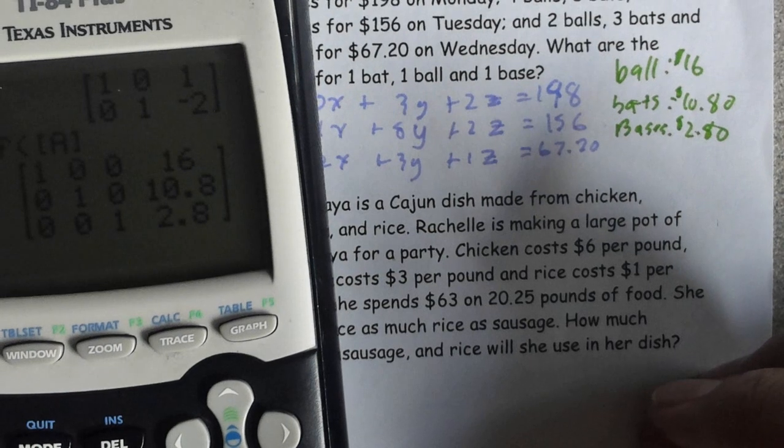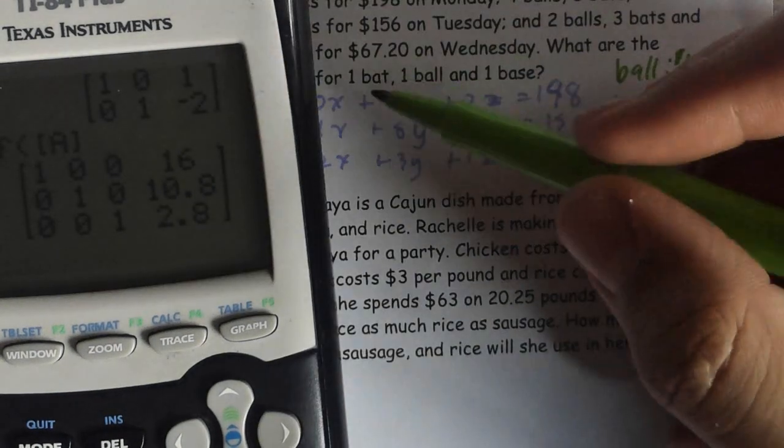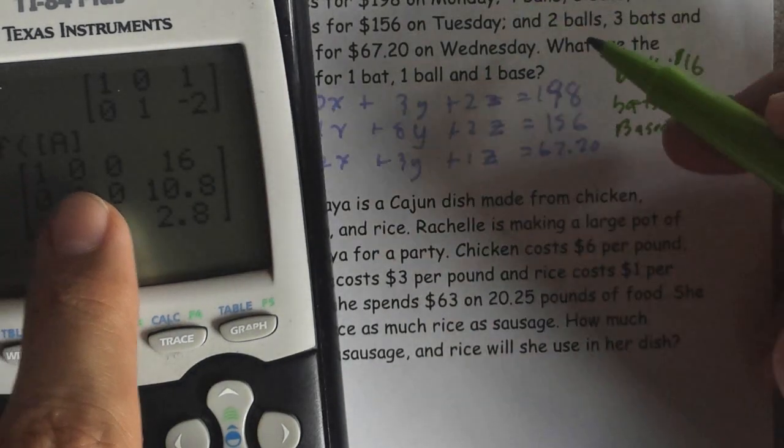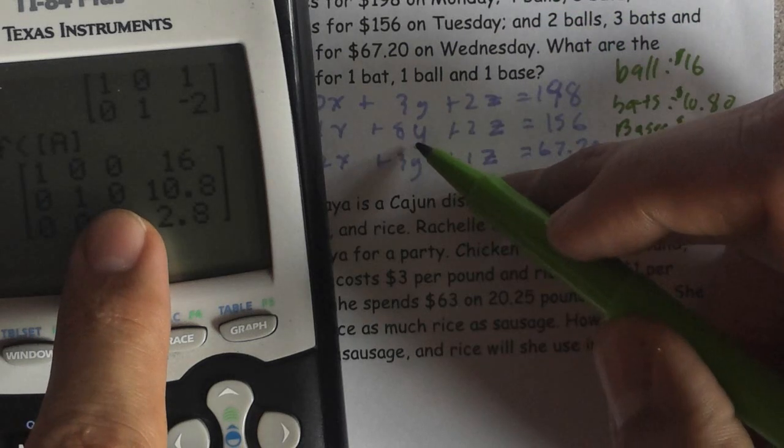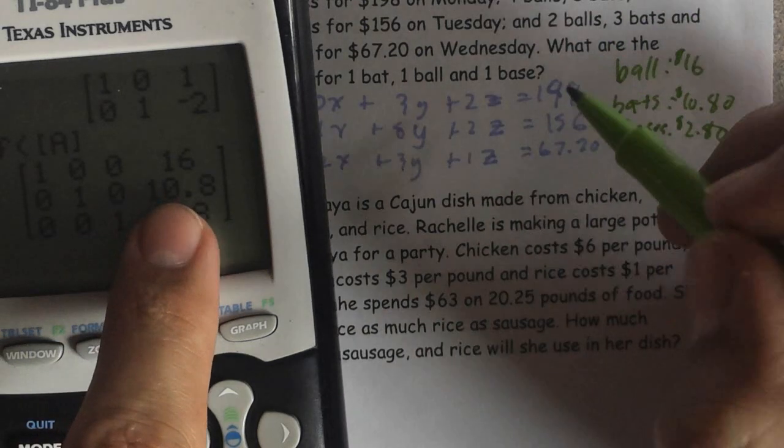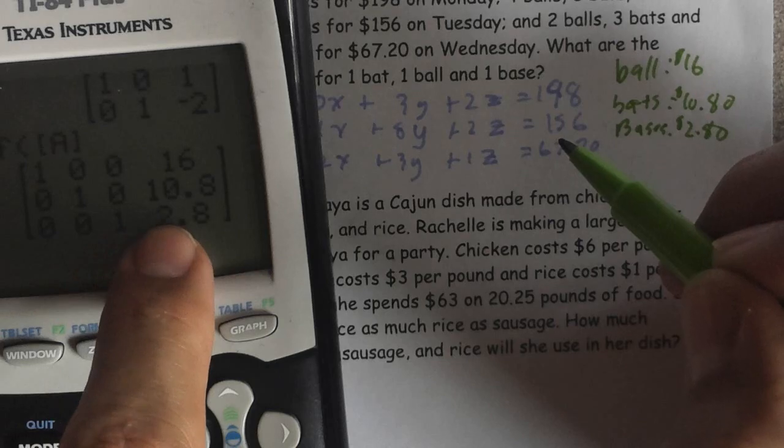See all that? That's all I need to do. First column is my X's, which was the balls. Second column is the Y's, which is the bats. And Z is the bases, which is the last one.